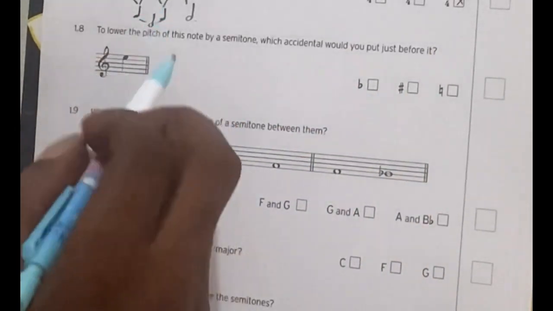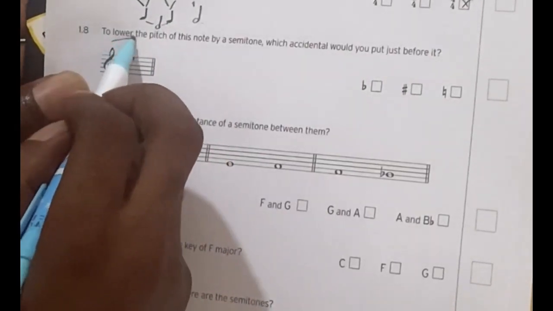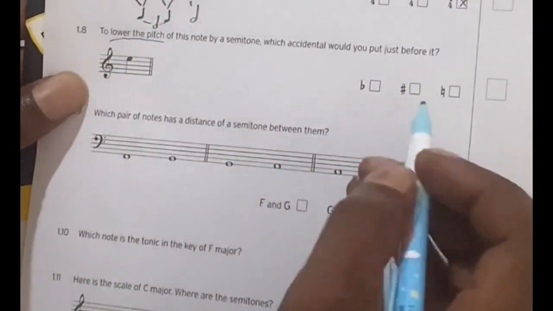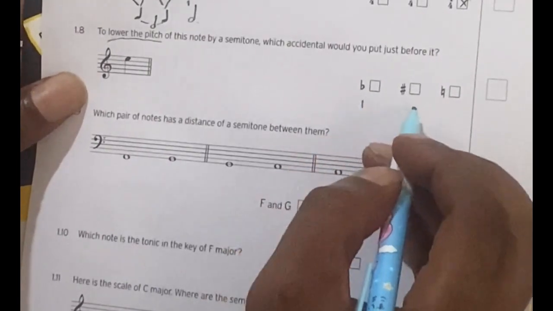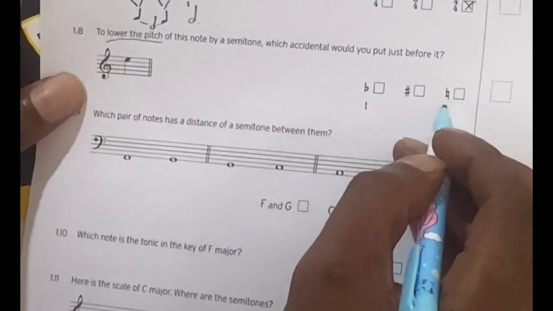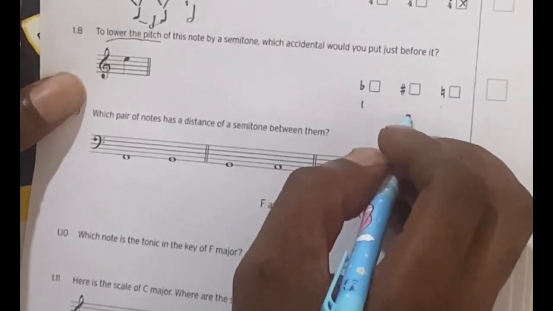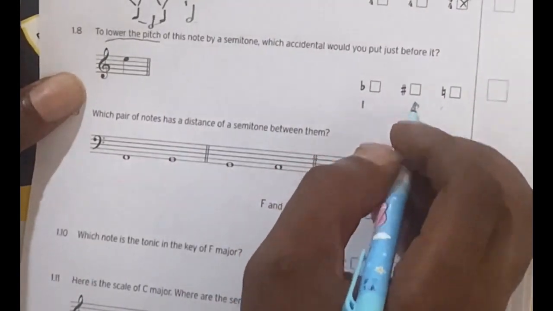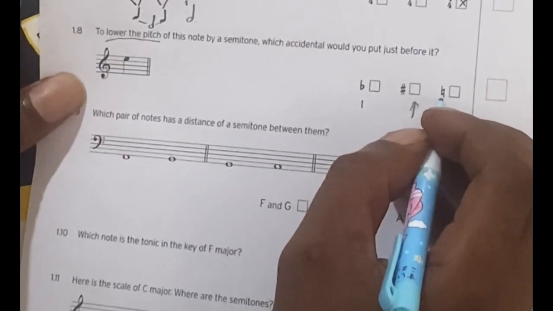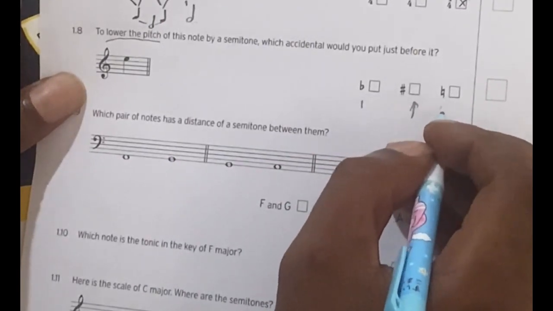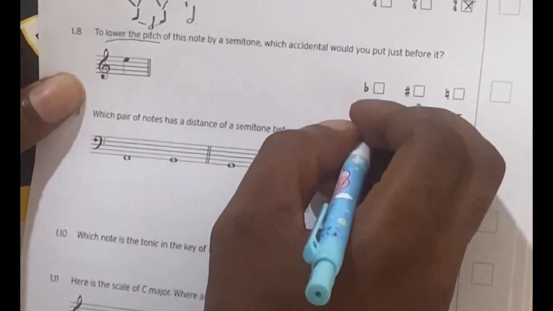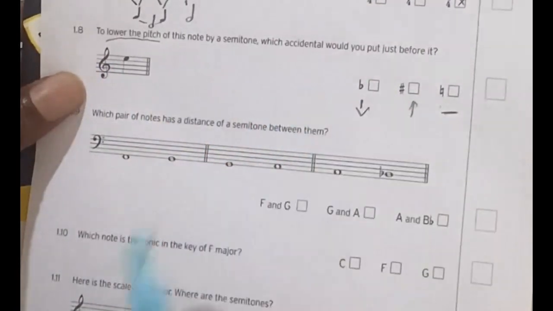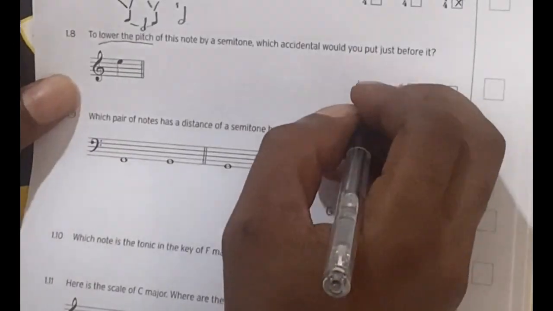How do you lower the pitch of a note? This one here is a flat. This one here is a sharp, and this is a natural. A sharp raises or augments a pitch. A natural keeps the pitch the same. And a flat lowers the pitch. So the answer is flat, this one here.